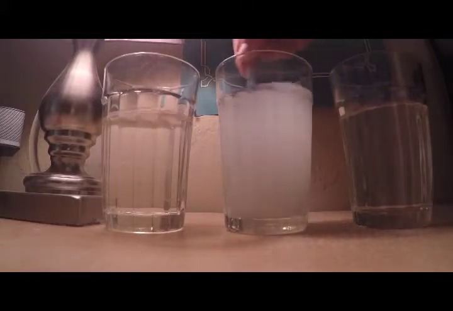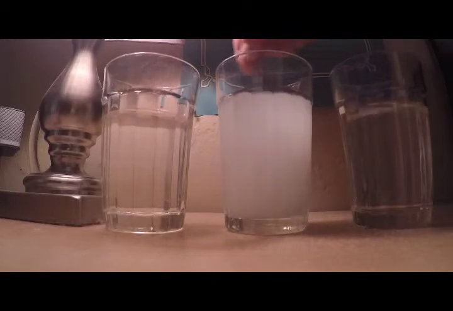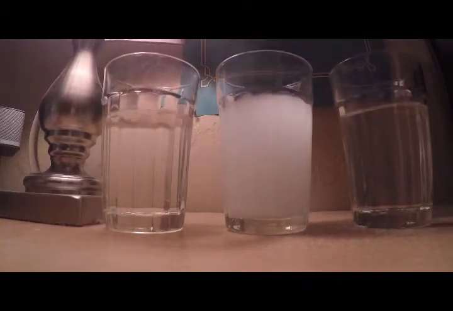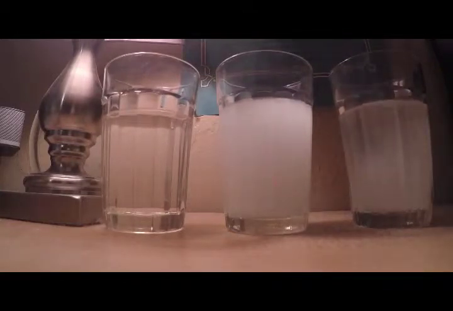When you drop a raw egg into fresh water, the egg doesn't displace enough water, making the egg more dense than the water around it. This creates unbalanced forces which sends the egg to the bottom of the cup.